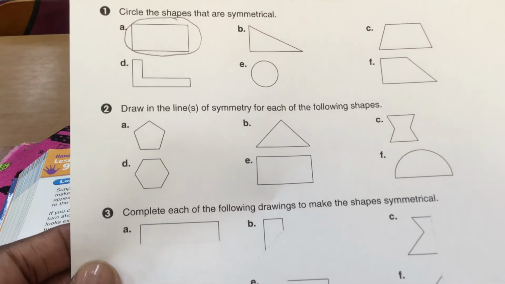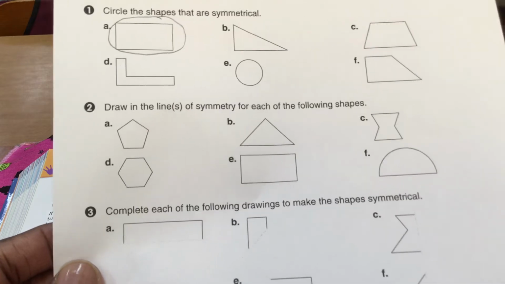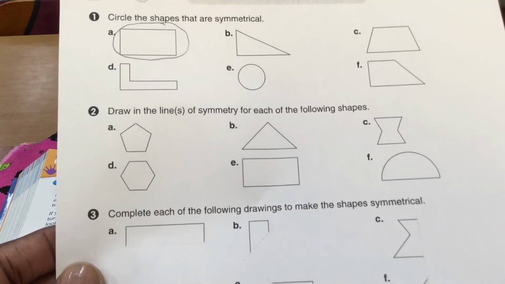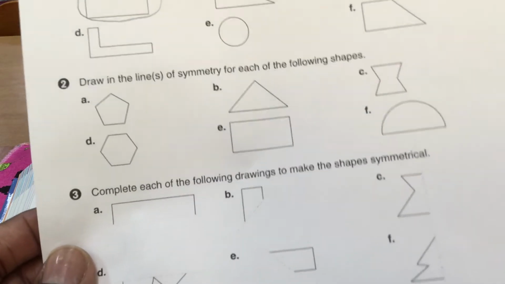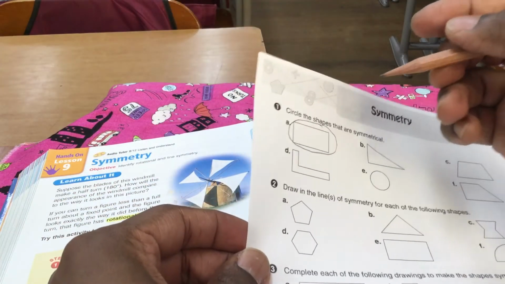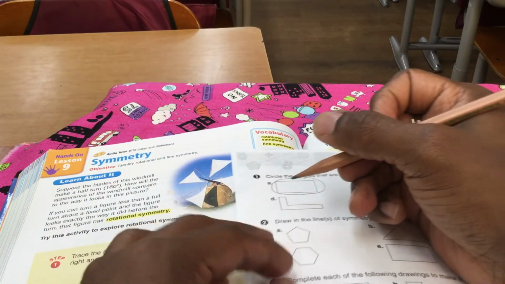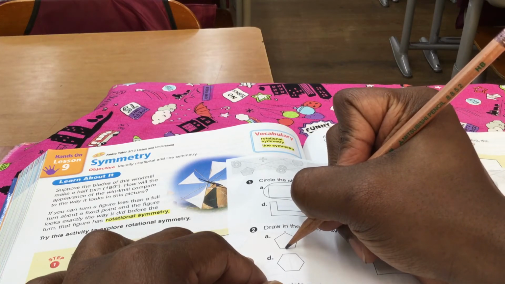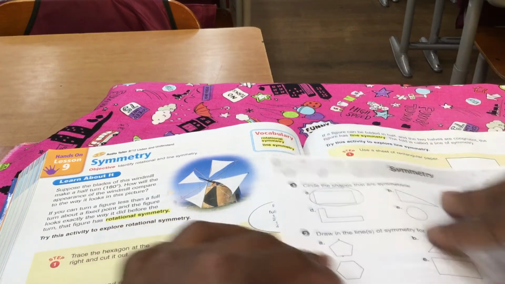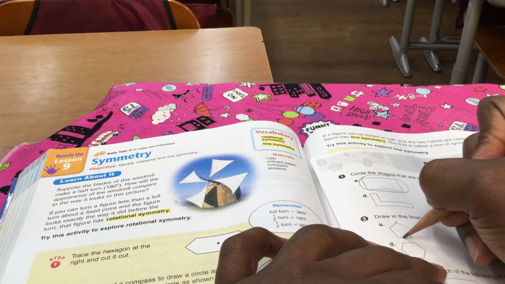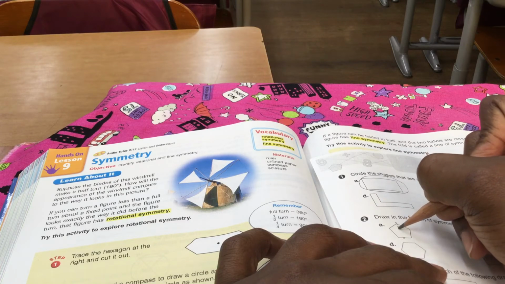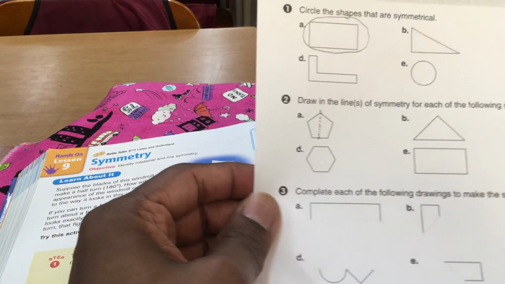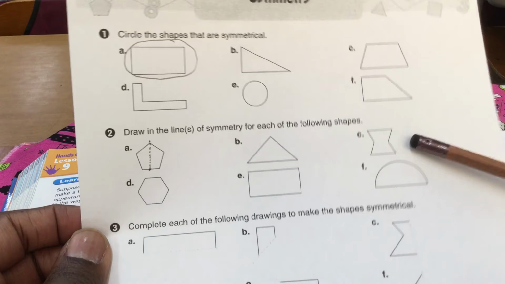Let's look at part 2. Draw in the line or lines of symmetry for each of the following shapes. So by drawing in the lines, what I like to do first, I'll do one for you. I like to start here. That's my starting point. That's my end point. Okay? And then you can draw a dotted line down to show you the line of symmetry. Okay? Do that for the following shapes.